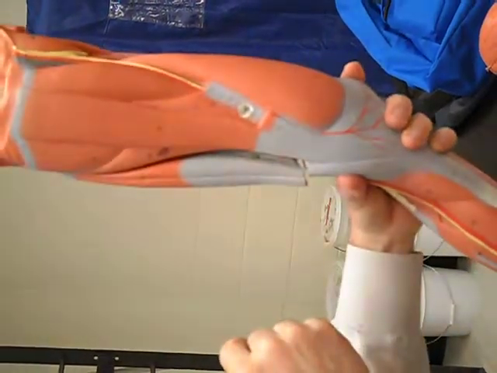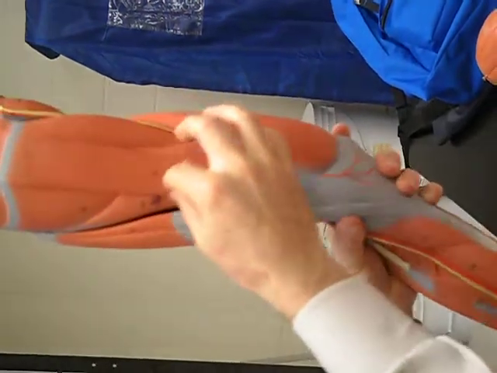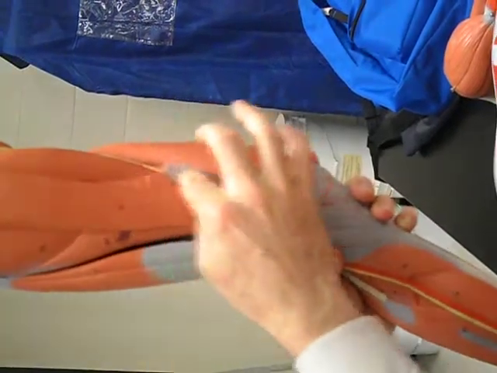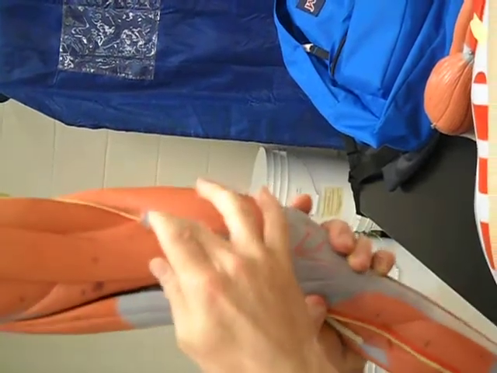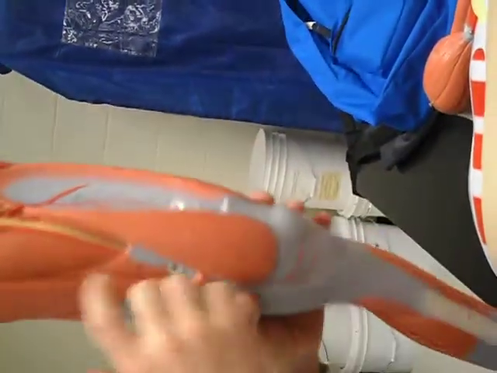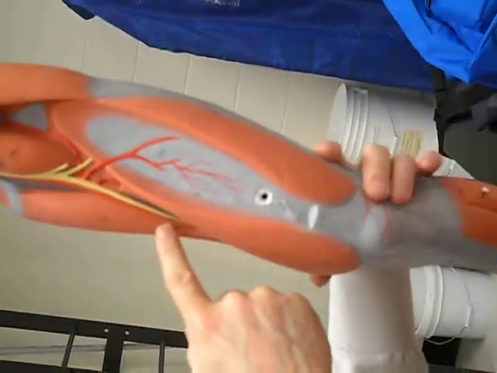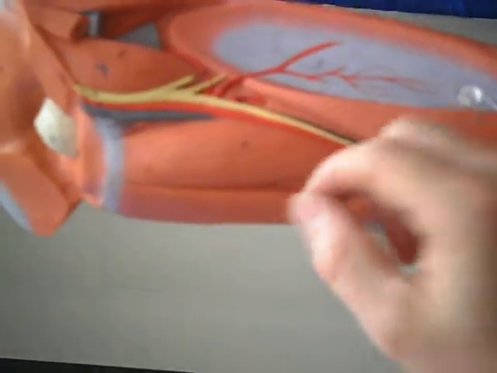All of this here, I can't really see the numbers that well, but all of this here is adductor magnus. That's the biggest one. It spans the whole area. It's the magnus. This is the longus, adductor longus. And this is a little tricky area here because the brevis is just this little slip right here.